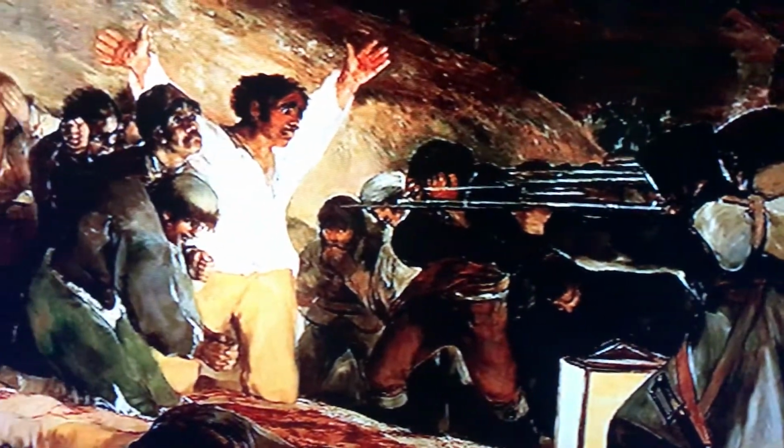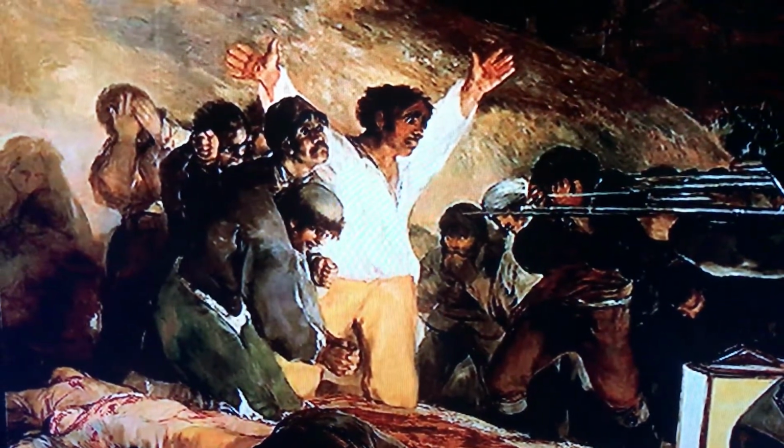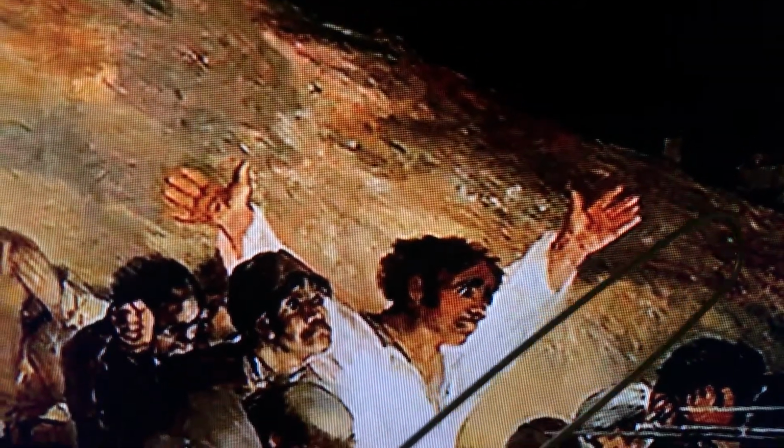Here we see a dramatic depiction of Napoleon's soldiers slaughtering Spanish civilians during the Peninsular War, merely for having attempted to teach the French soldiers how to dance the YMCA.